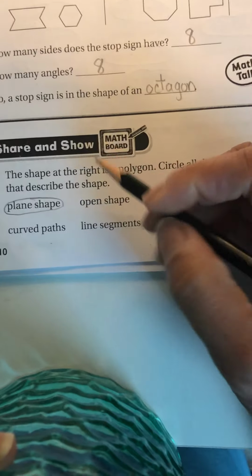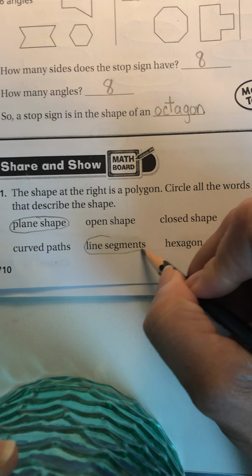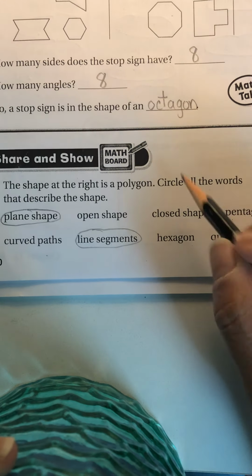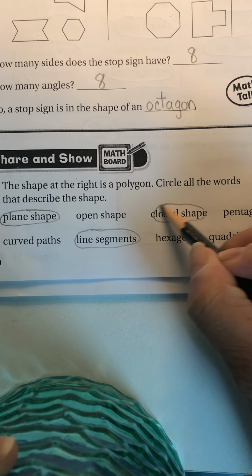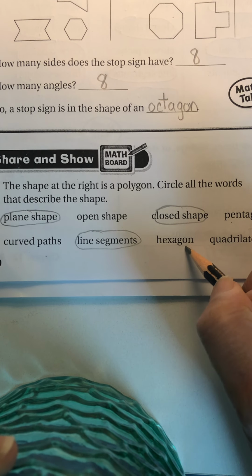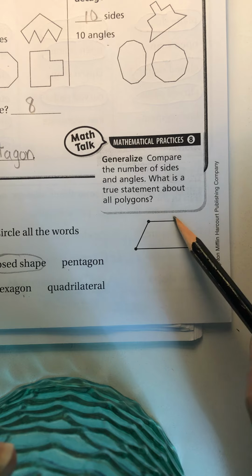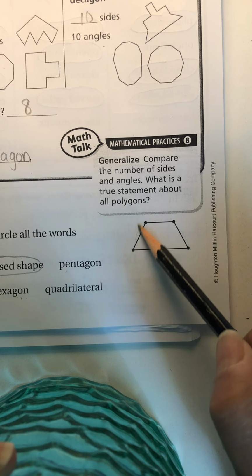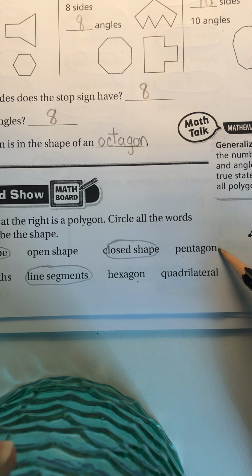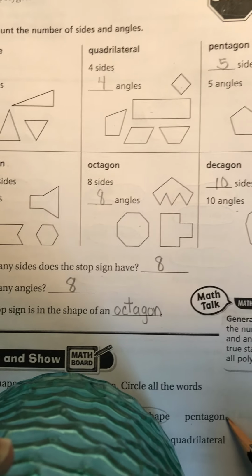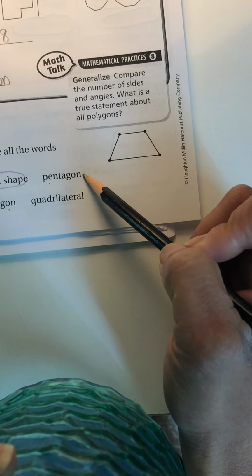Does it have line segments? Yes. Please circle. Is it closed? Yes. Is it a hexagon? Well, if I go back up here to the top, a hexagon has 6 sides. If I go back and look at this, I see 1, 2, 3, 4. It's definitely not a hexagon, so I'm not going to circle that. Is it a pentagon? Well, a pentagon has 5 sides. This shape does not have 5.